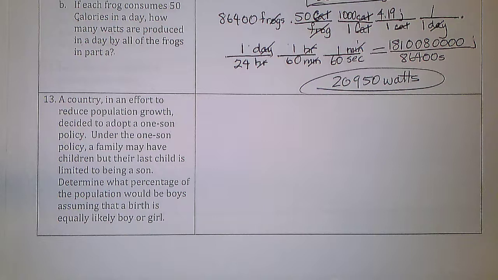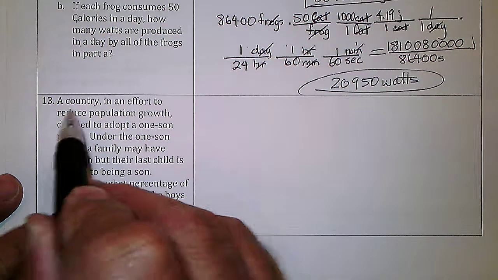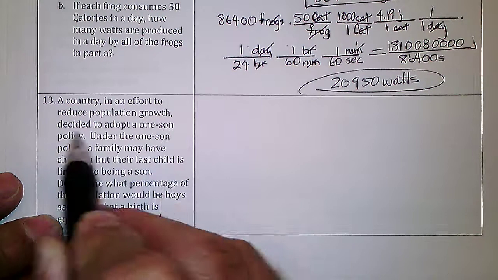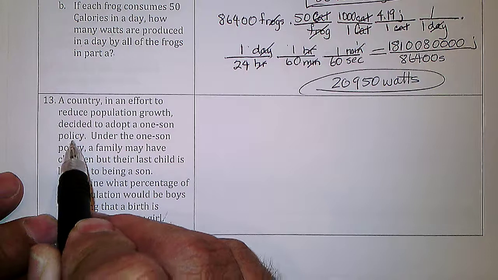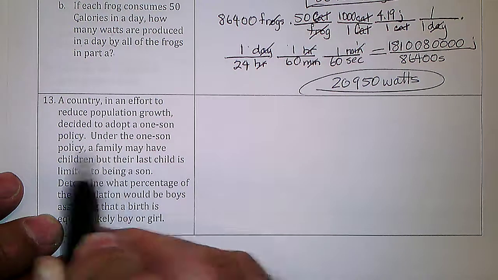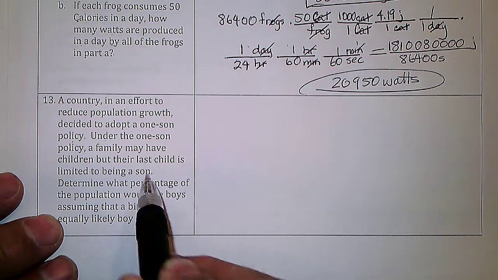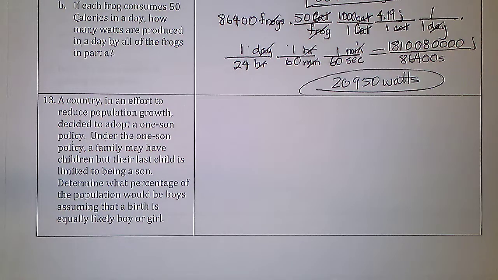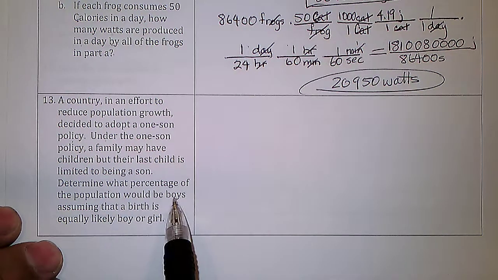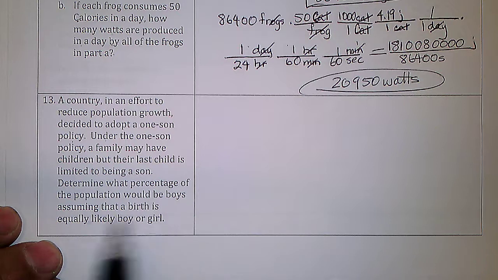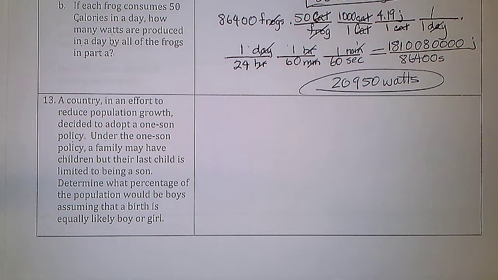Okay, 13. A country, in an effort to reduce the population, decided to adopt a one-son policy. Under the one-son policy, a family will have children, but their last child is limited to being a son. Determine what percentage of the population would be boys, assuming that the birth is equally likely boy or girl.